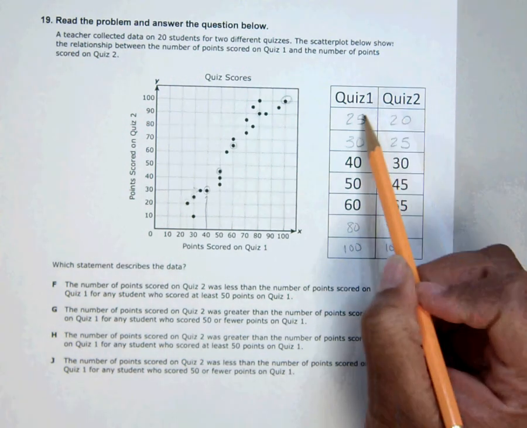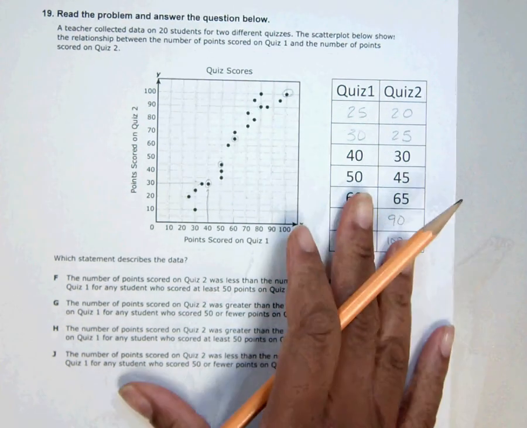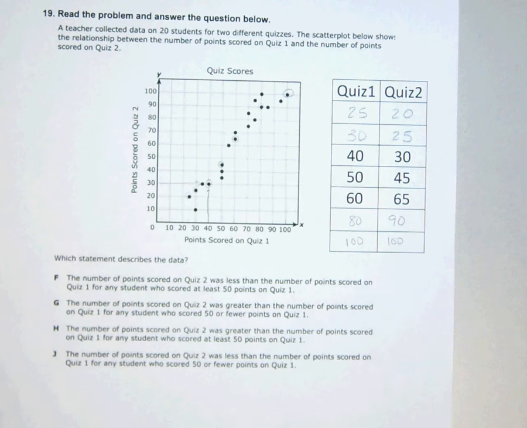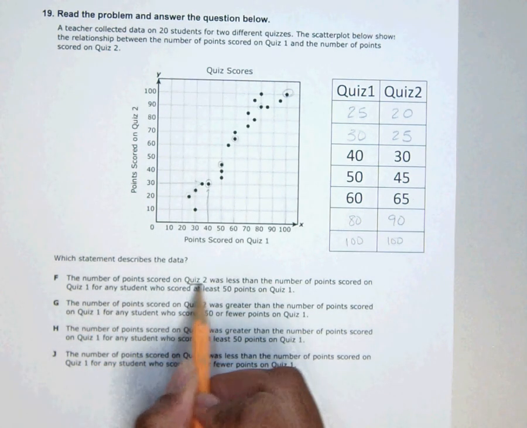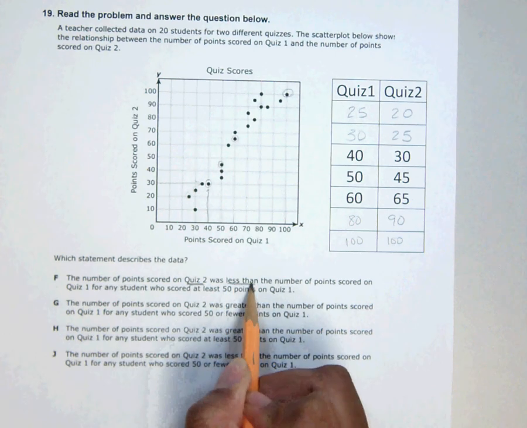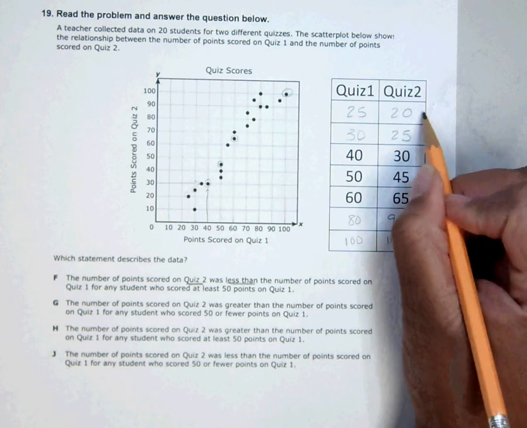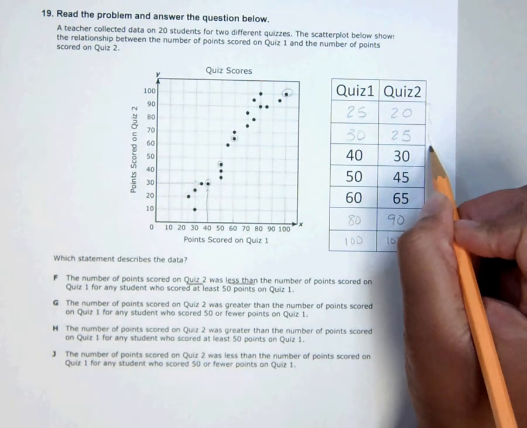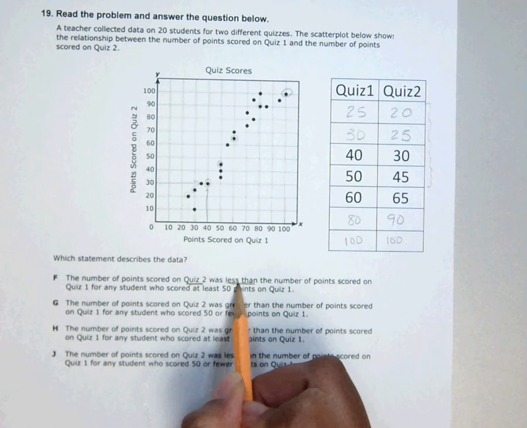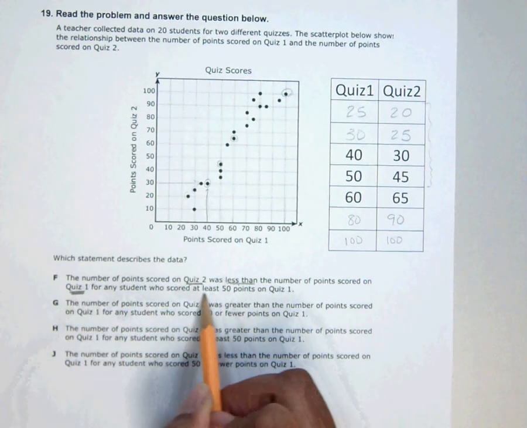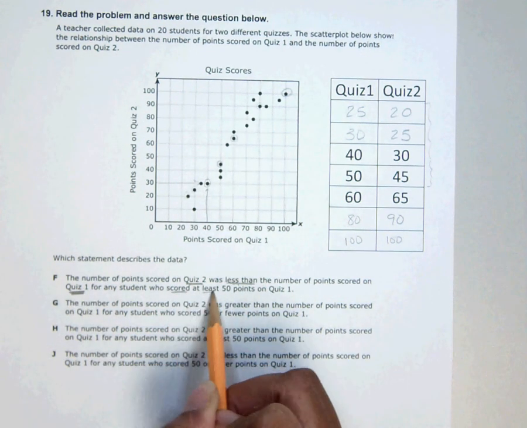But it wants to compare quiz 1 to quiz 2. So let's be careful with the reading, because it is a little wordy. The number of points scored on quiz 2 was less. Let's go up here and see when they were less. Quiz 2 was smaller than quiz 1 when it was 50 and below. So it says quiz 2 is less than quiz 1 when the scores were at least 50.